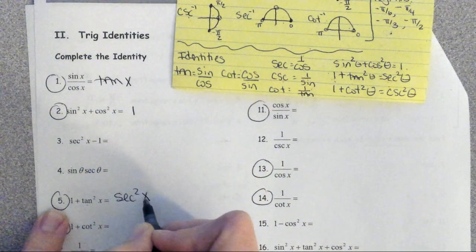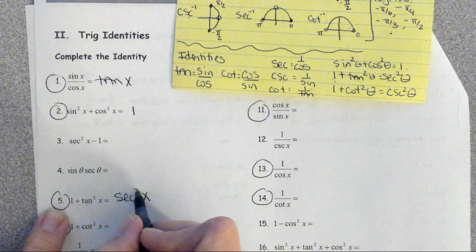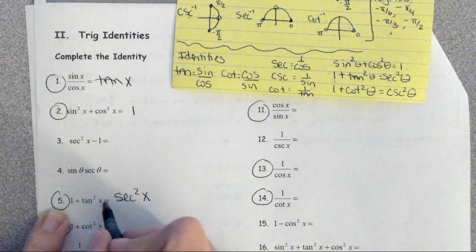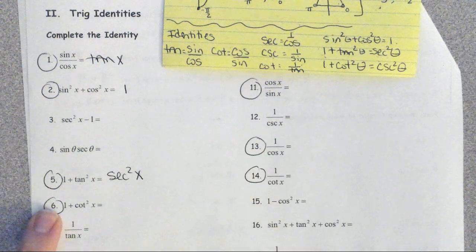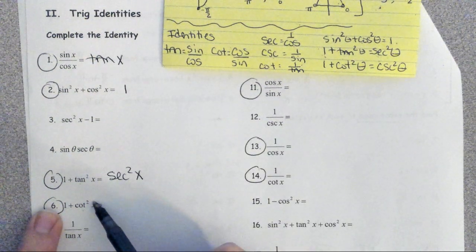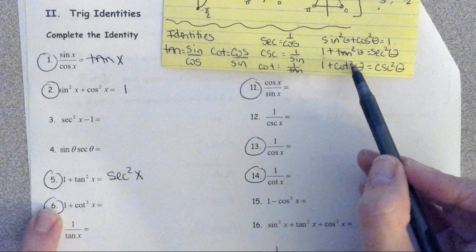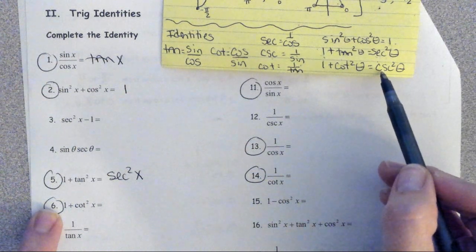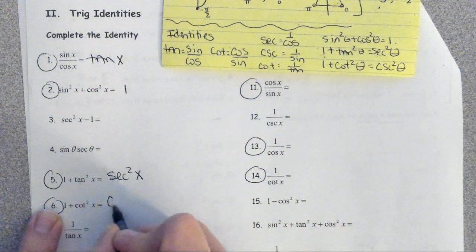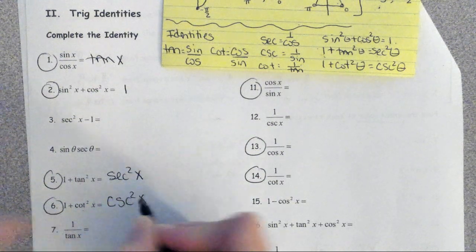Make sure tomorrow on your test that you don't pick secant. It needs to be secant squared. Okay, so be really careful when you're doing these. Let's go look at number 6. Number 6 says 1 plus cotangent squared. So I don't want to pick cosecant. I want to pick cosecant squared. So pay attention when you're doing your test tomorrow.